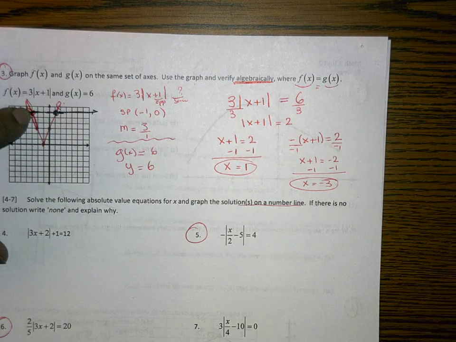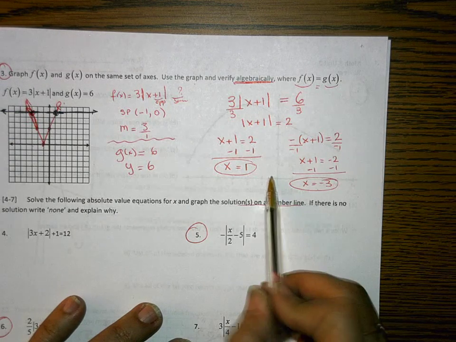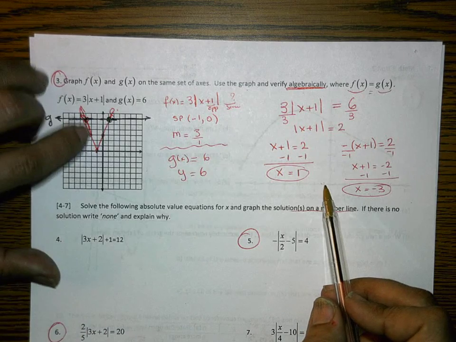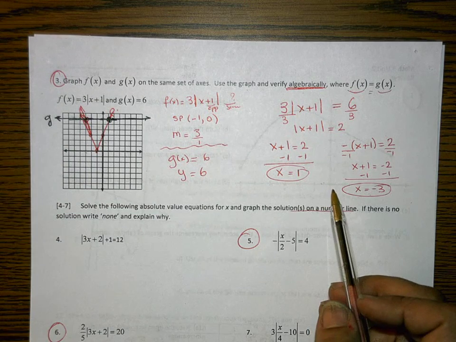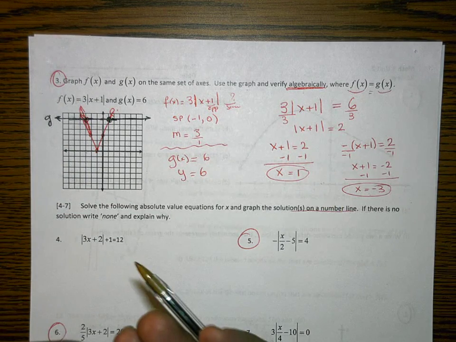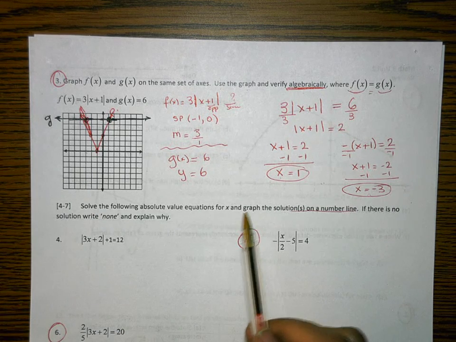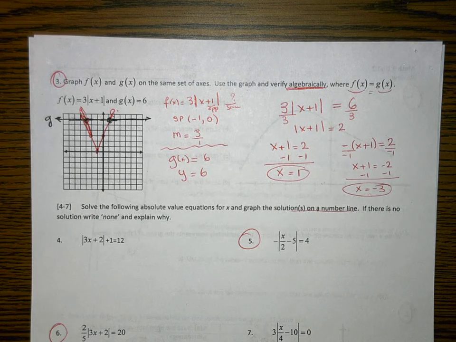And that's why it's nice to see it algebraically, so we can make sure we did it nicely graphically. Okay? So these two methods should match with the same values. The x equals 1 and x equals negative 3 is where these two functions meet. All right.